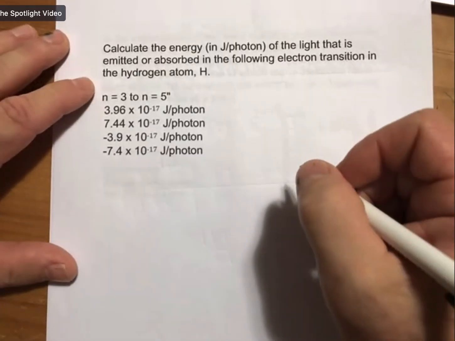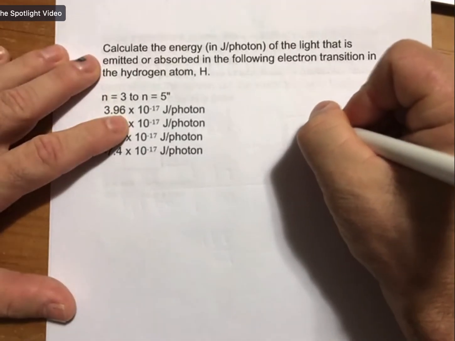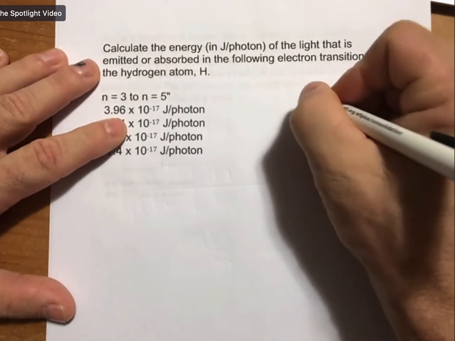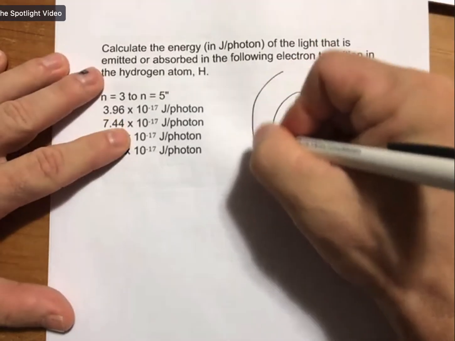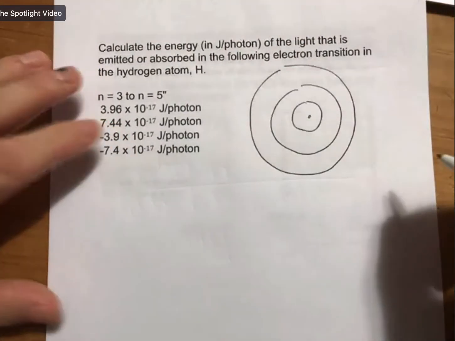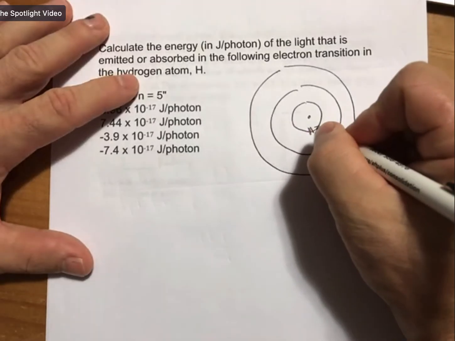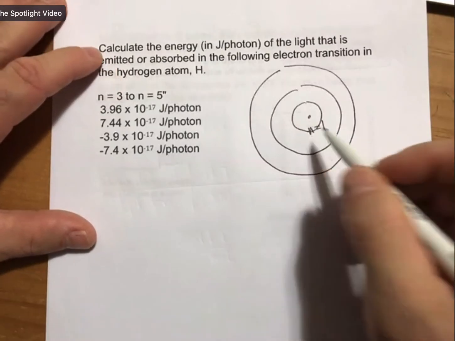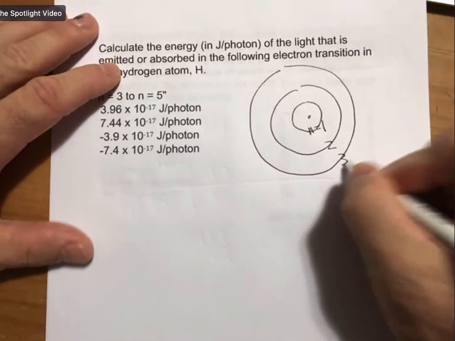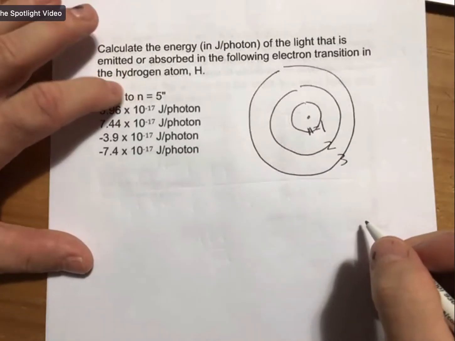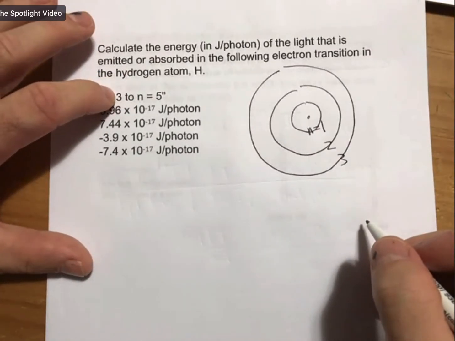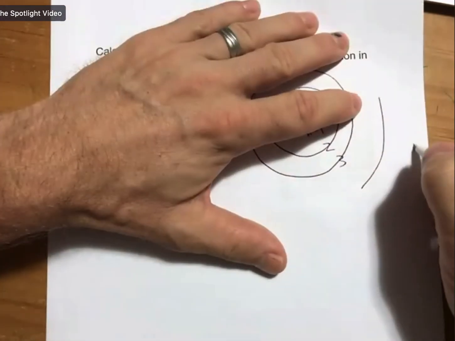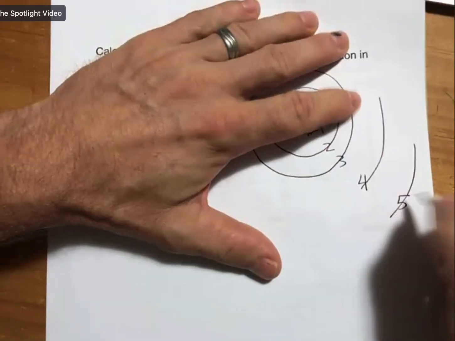So in our picture of a hydrogen atom, the nucleus is of course in the center, and then surrounding that, and I've sort of run out of space for my circles there, but we said that the n equals 1 energy level was the one closest to the nucleus, then n equals 2, n equals 3. Now this problem does a transition from n equals 3 to n equals 5. So I'm going to make more circles down here for 4 and 5.